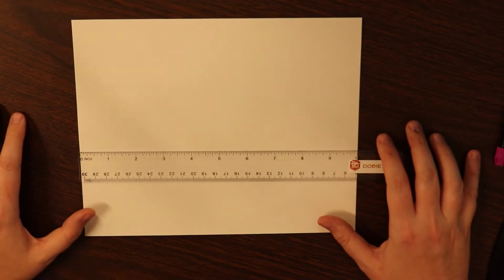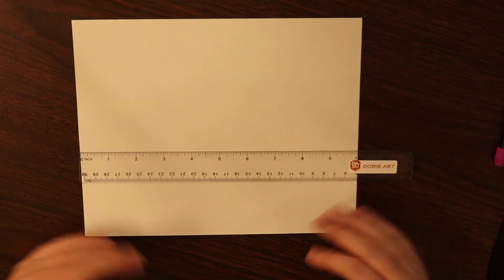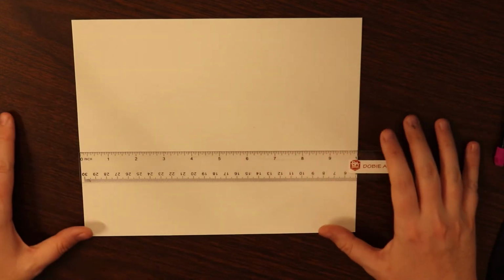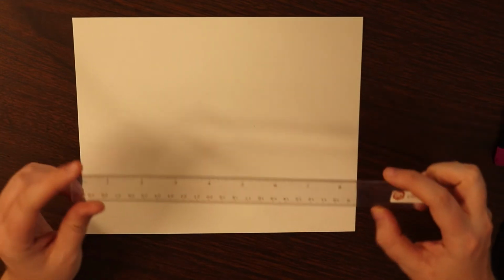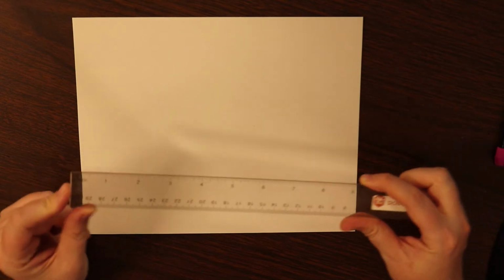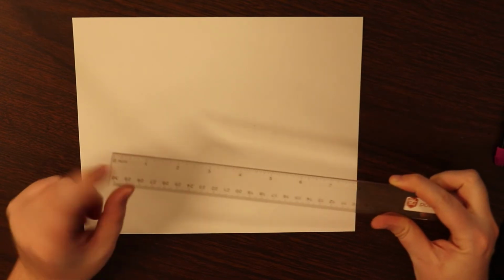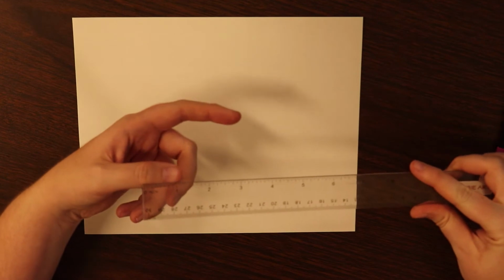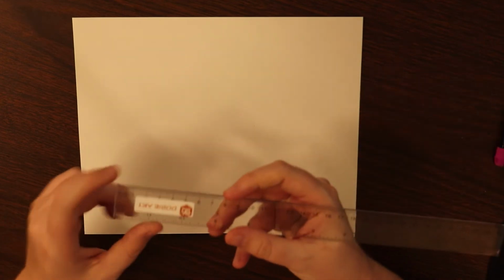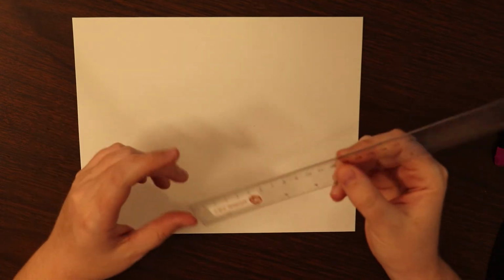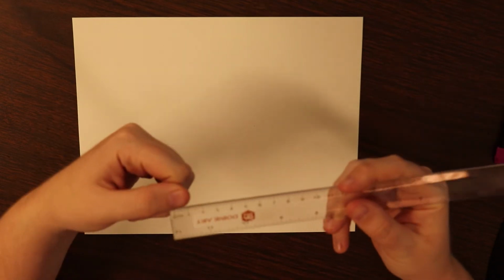The next step in the grid method is going to be setting up the grid on the actual paper that you're going to be doing the drawing on. You're going to need a ruler that has inches on it. Everybody might have a different ruler, but you'll see that an inch is about the size of the first knuckle on your thumb. If you have a ruler that has centimeters and inches on it, centimeters are much smaller and shorter.